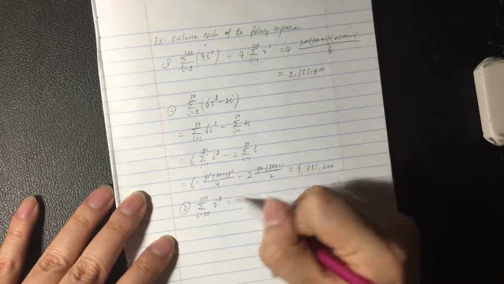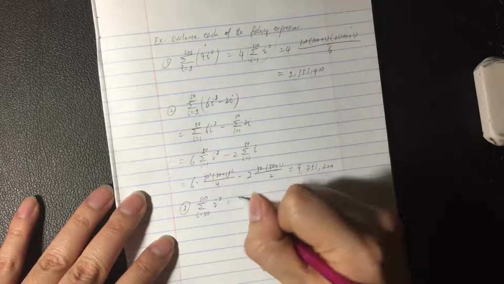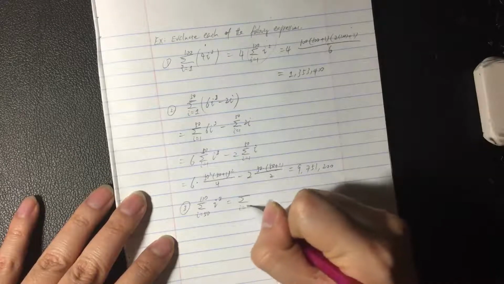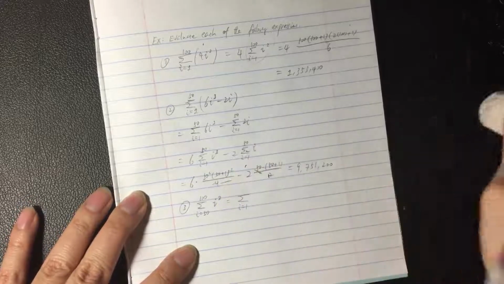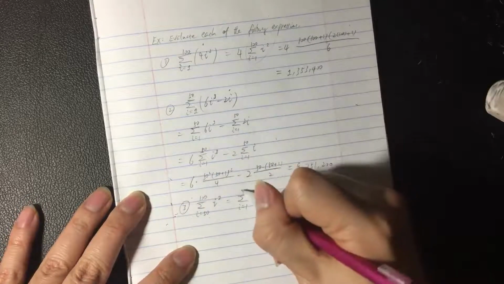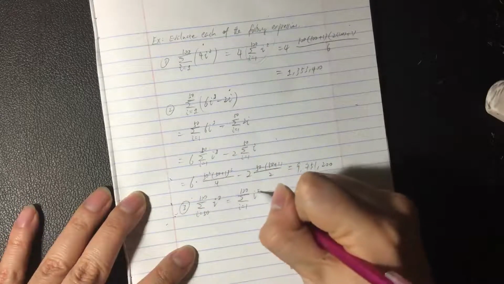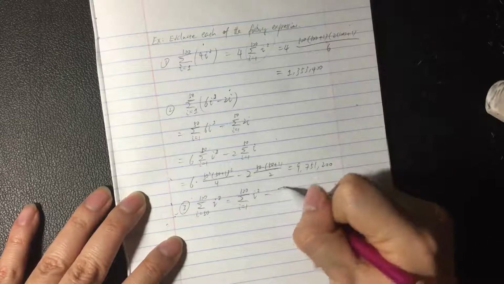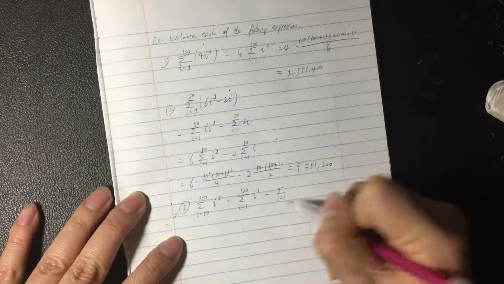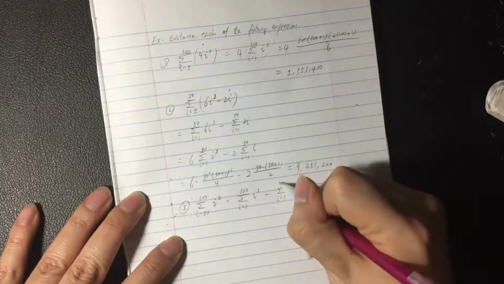What I can do is, I first of all compute the sum from 1 to 100. But from 1 to 100 that's too much. Then I remove the sum of the terms from 1 to 49.